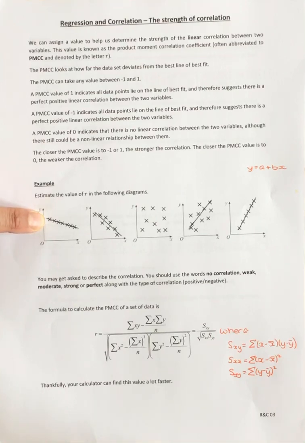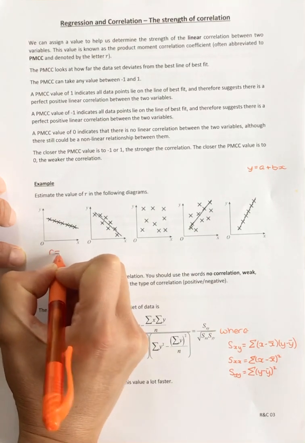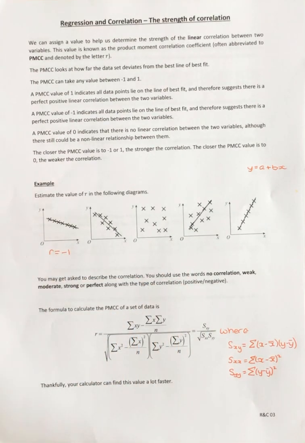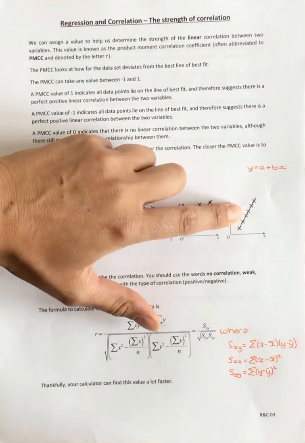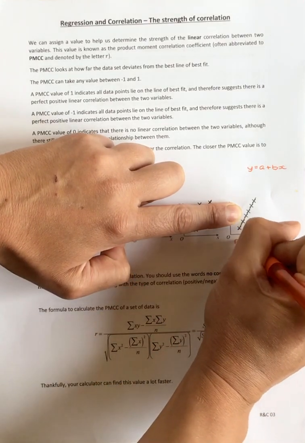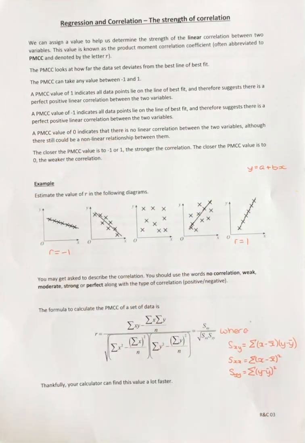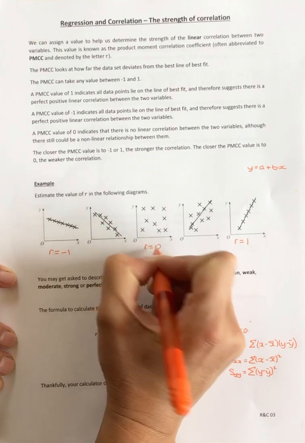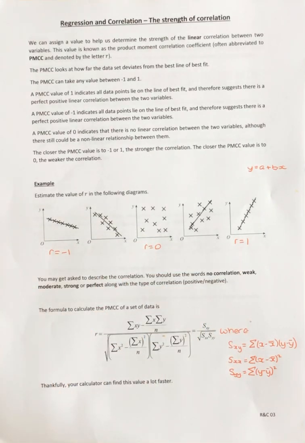And again, to be confusing, PMCC is called r. So here we have r is -1, and our correlation goes all the way up to +1, which would be perfect positive correlation. So this here, where all the points are on the line of best fit, would have a PMCC of 1. If we have no correlation, our PMCC is 0. And then we can take any value between -1 and 1.